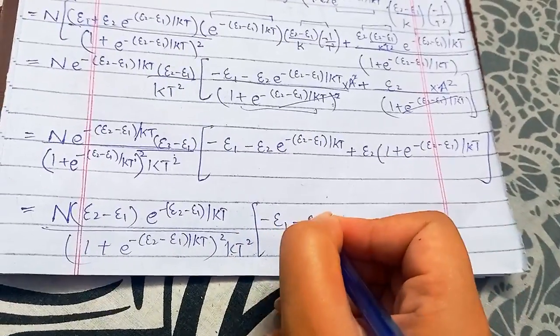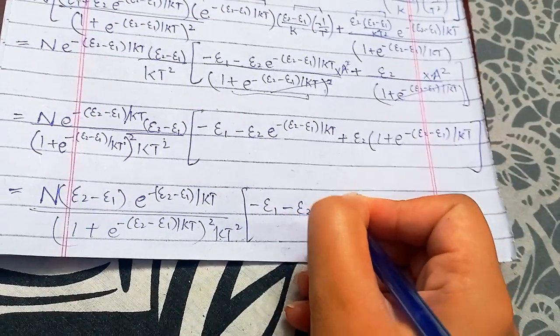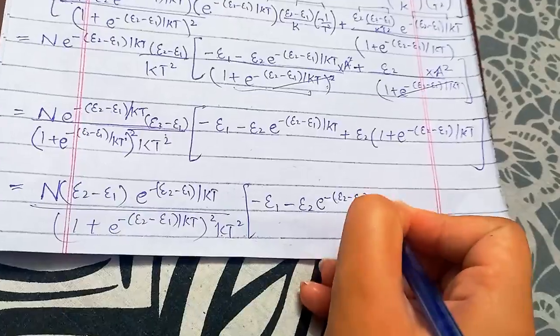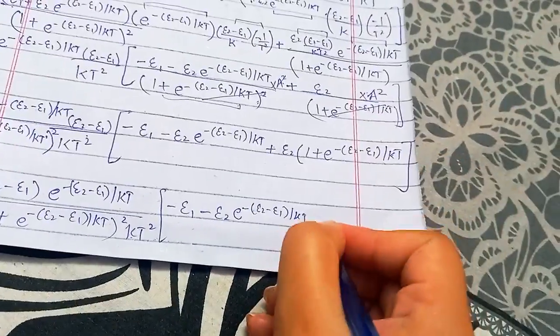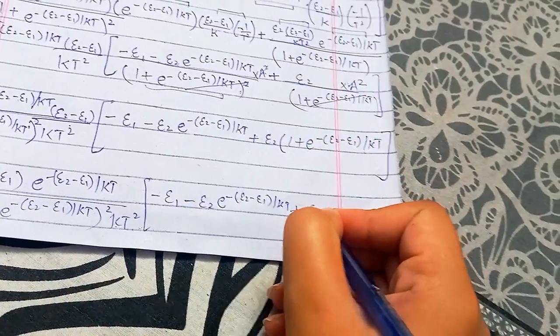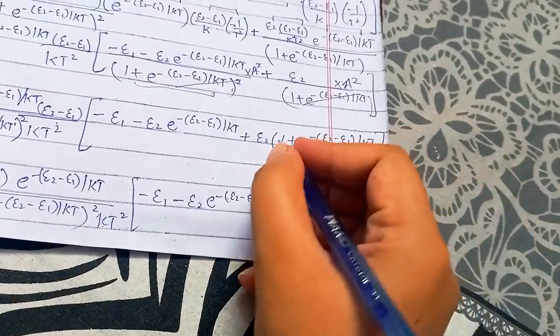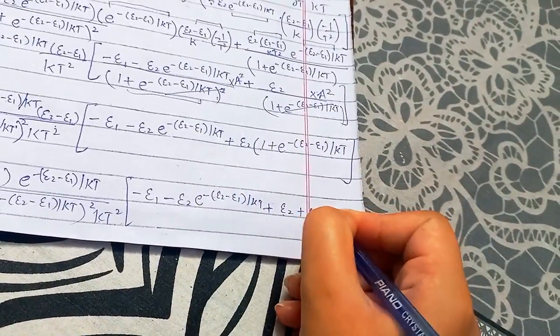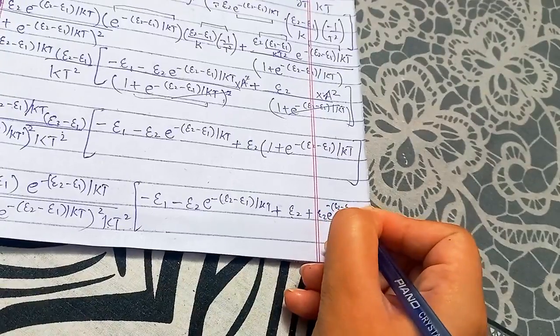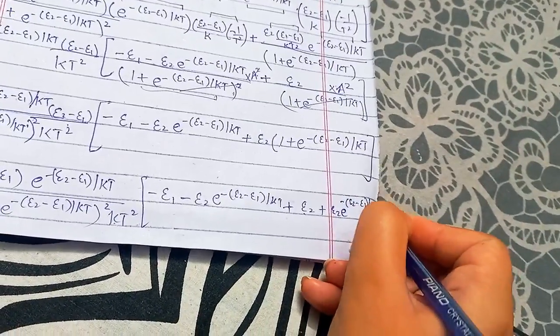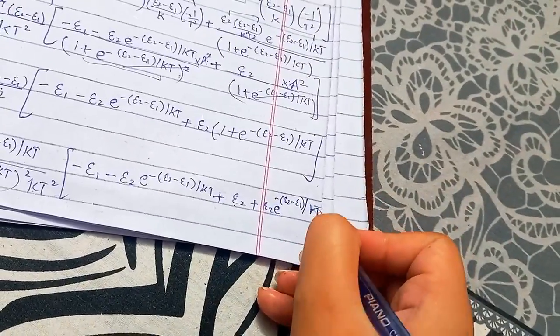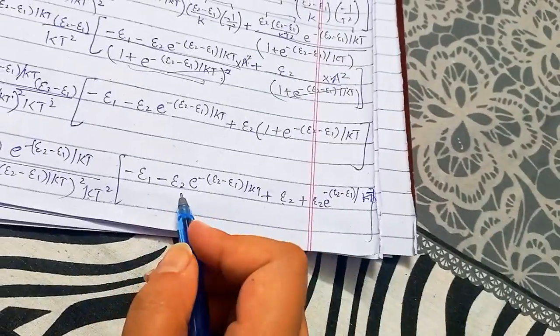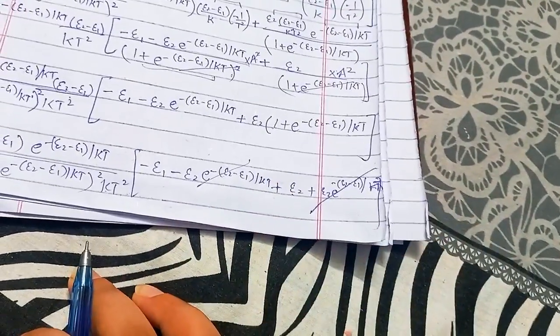Inside only one or two steps are left. e to the power minus (E2 minus E1) by kT as it is, and I'm multiplying E2 inside, so it's E2 plus E2 multiplied with 1 becomes E2 multiplied with this quantity, E2 e to the power minus (E2 minus E1) divided by kT, brackets close. This and this cancel out.